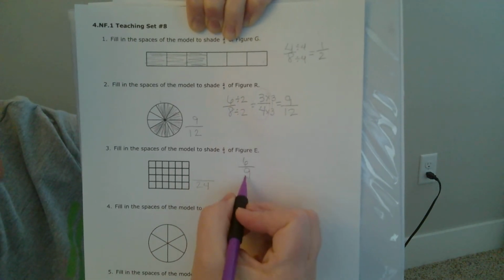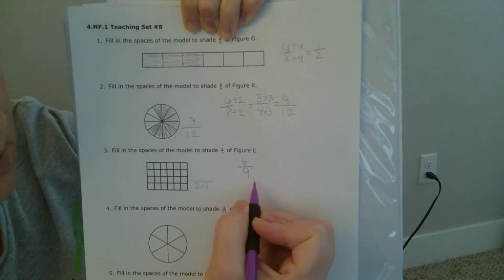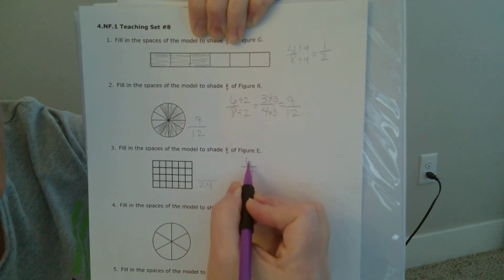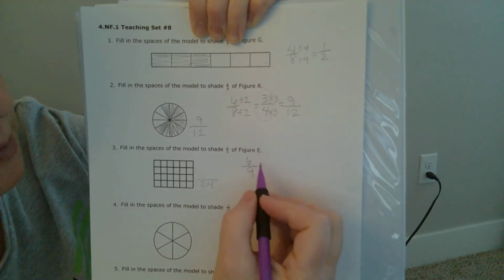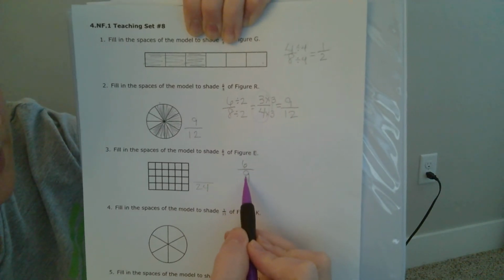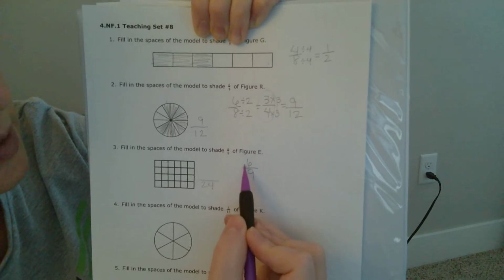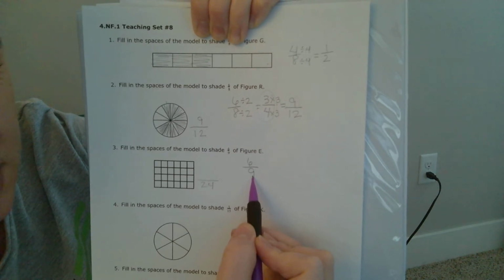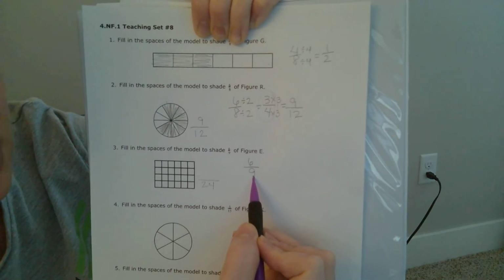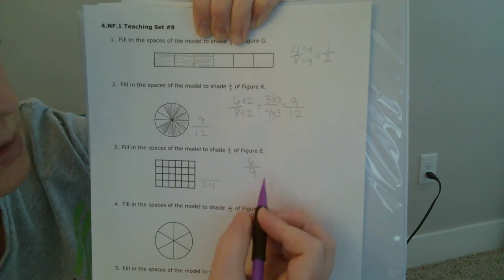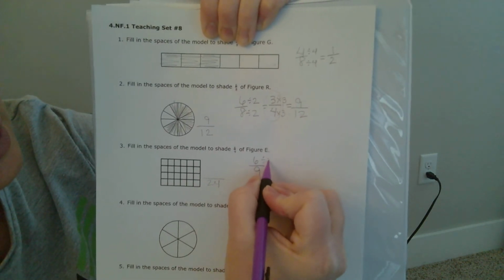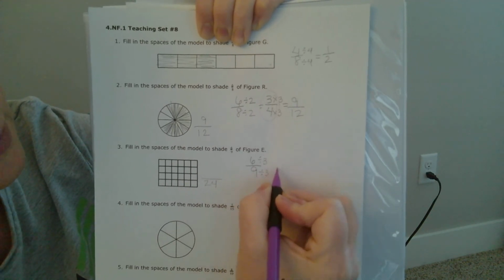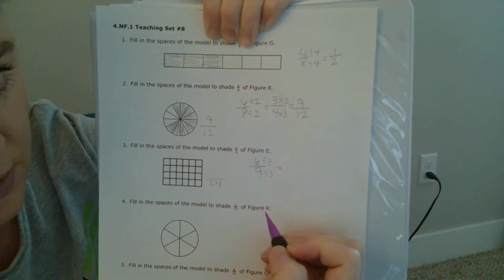So I'm going to break this down to the simplest form, the smallest form. So what number can I divide both of these numbers by to get a smaller number? So the greatest common factor between these two. Well, 1 times 6 or 2 times 3. Well, I know 9's an odd number, so I can't divide it by 2. But I know it can be divided by 3. So we're going to take 3, and we're going to work 6 divided by 3 and 9 divided by 3. 6 divided by 3 is 2.